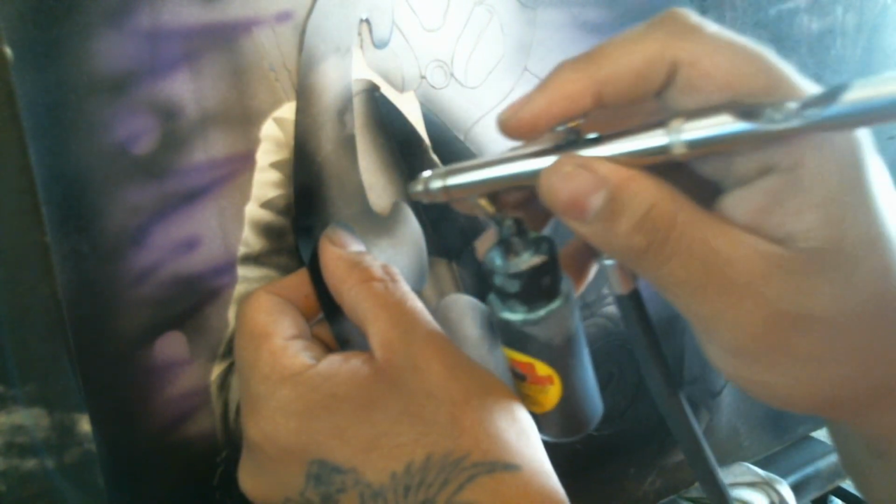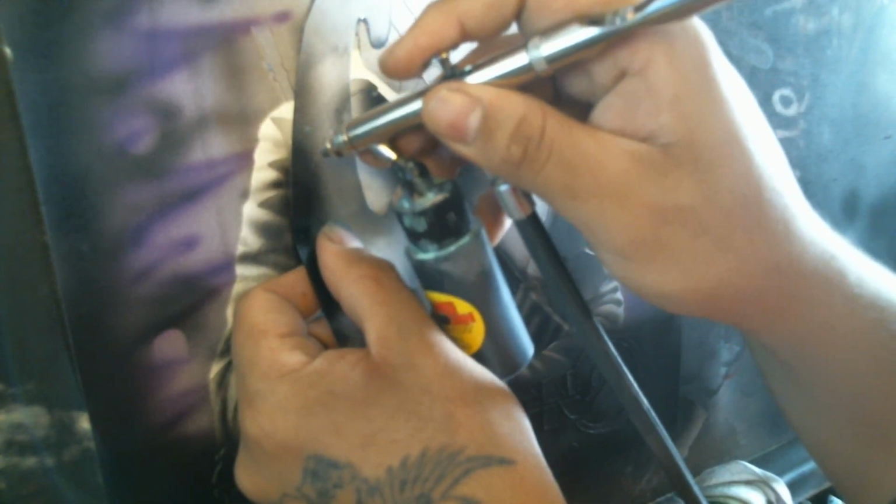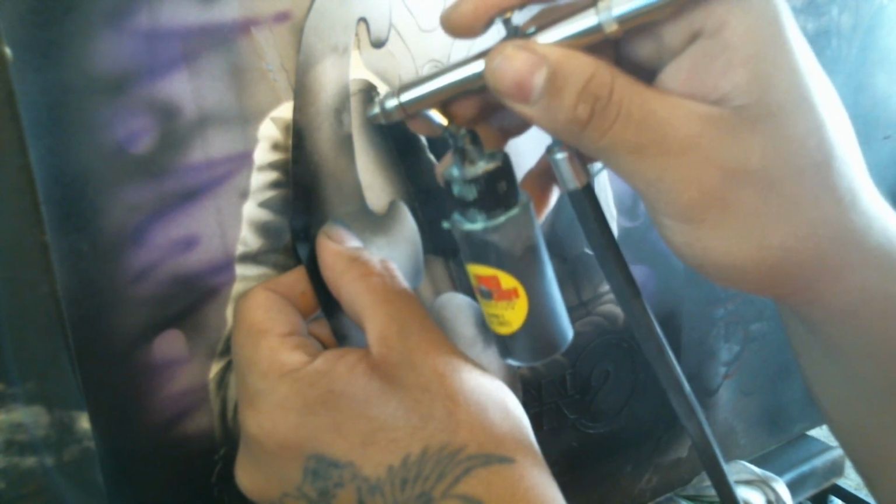And so all we're doing is just coloring by numbers, man. Just follow the reference and just slowly work it in. Clean off the dry tip. Dry tip's a serious business. And there you go. Now work your way around over here.